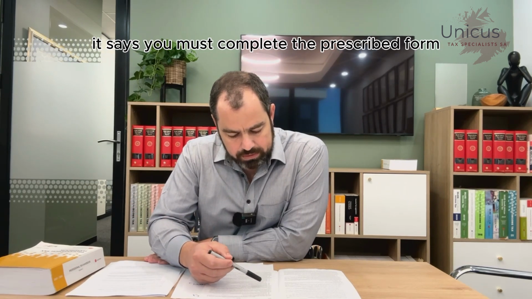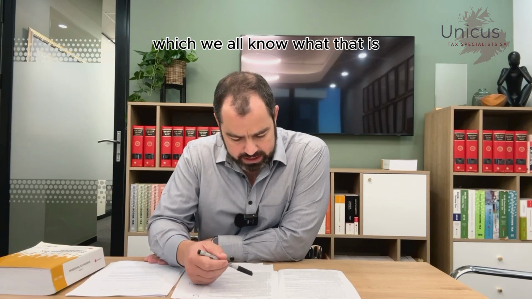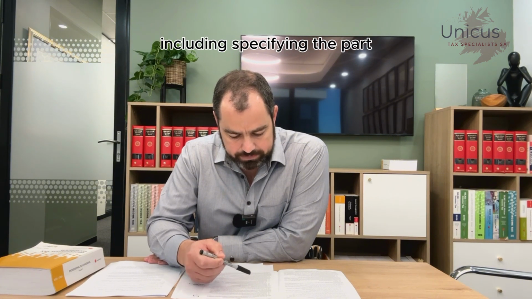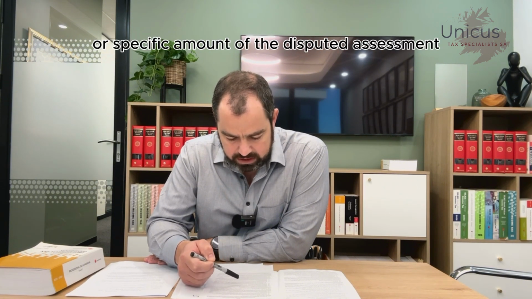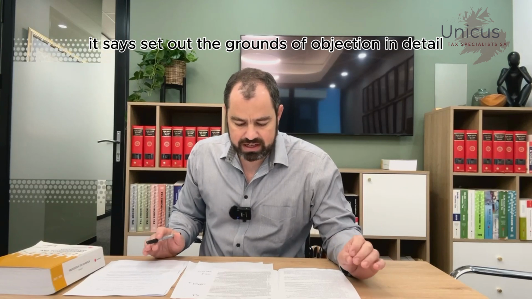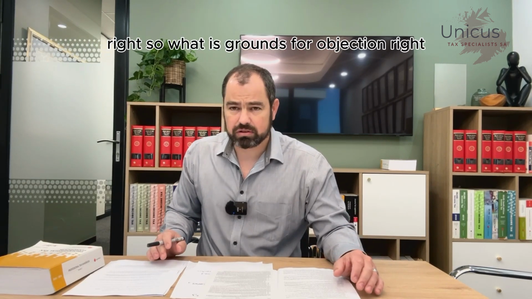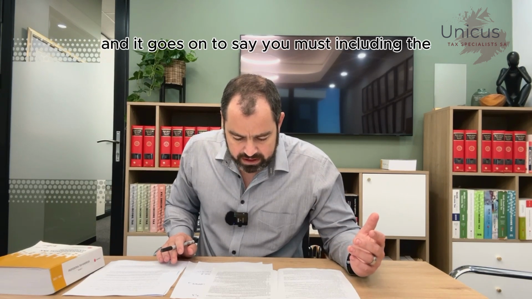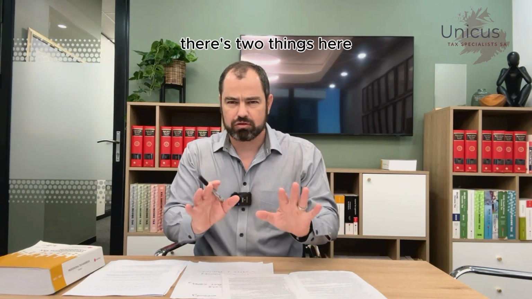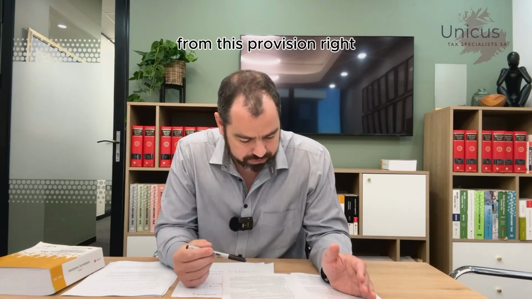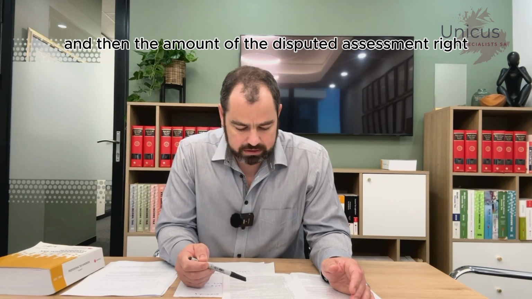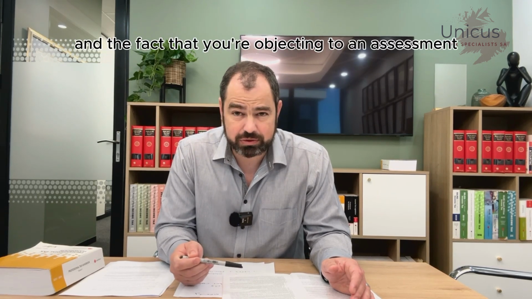It says you must complete the prescribed form, which we all know what that is, and then it says set out the grounds of the objection in detail, including specifying the part or specific amount of the disputed assessment objected to. So it says set out the grounds of objection in detail, right? So what is grounds for objection? And it goes on to say you must specify the amount of the disputed assessment objected to. So there are two things here that we need to pull apart from this provision, right? Grounds for objection and then the amount of the disputed assessment, and the fact that you're objecting to an assessment.